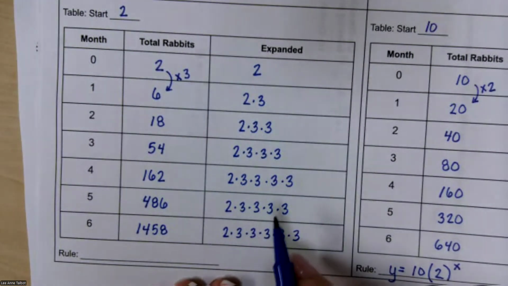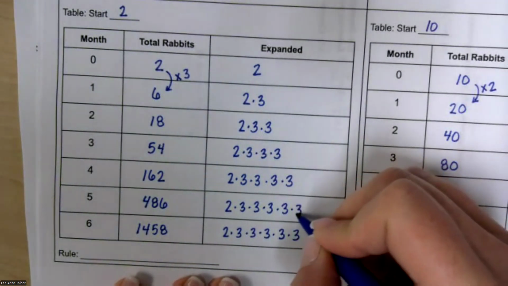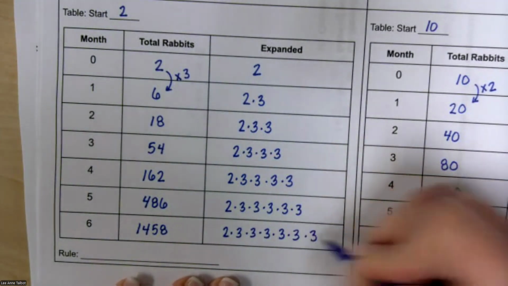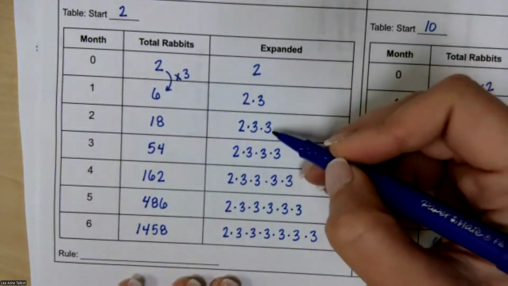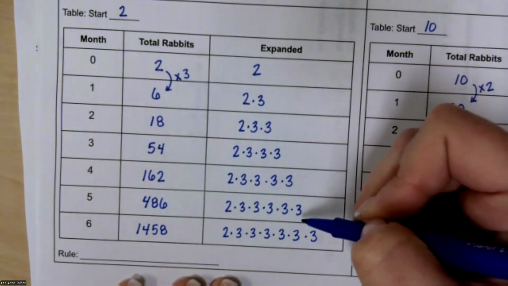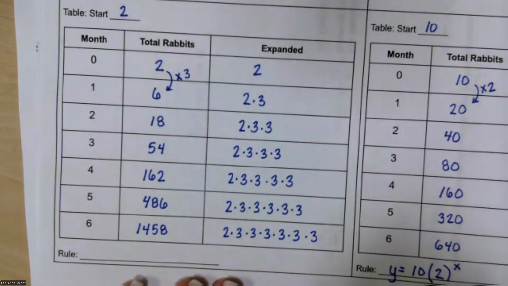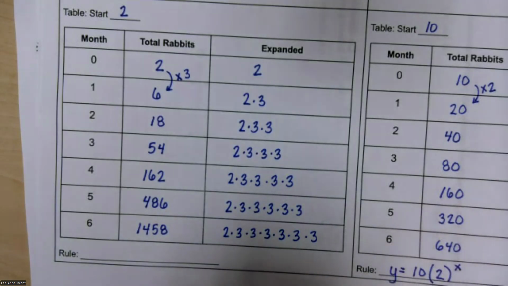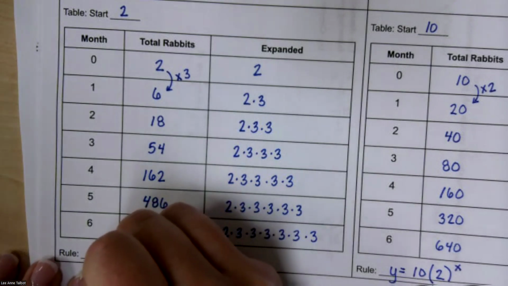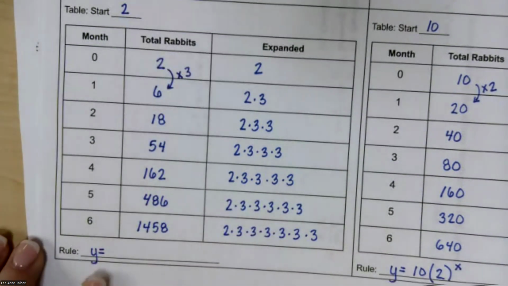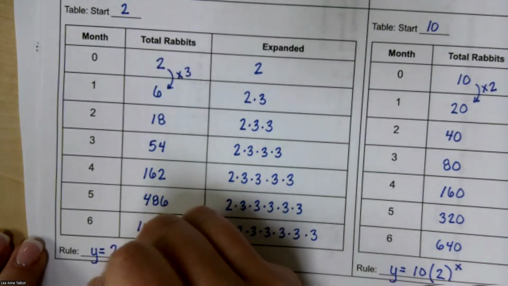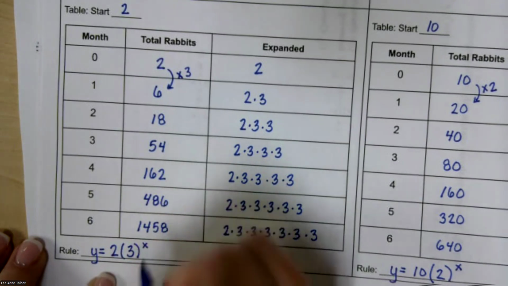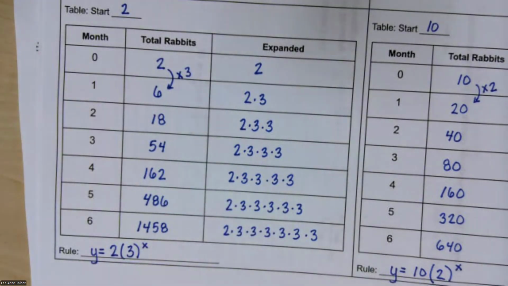Did I do the same thing twice? Wait. All right, so what is the rule? Yep, 2 times 3 to the x.